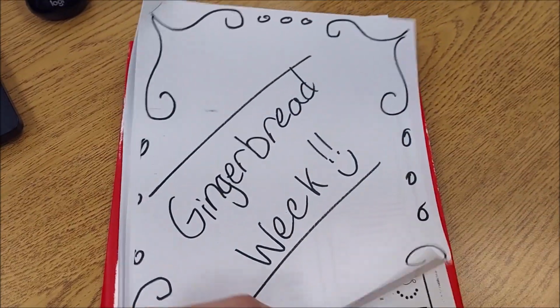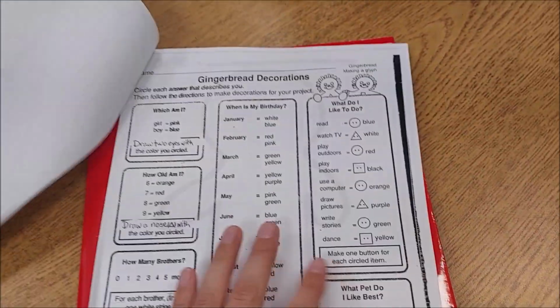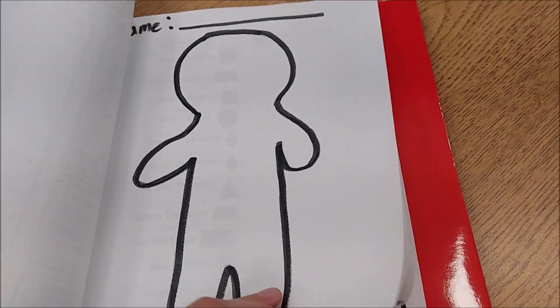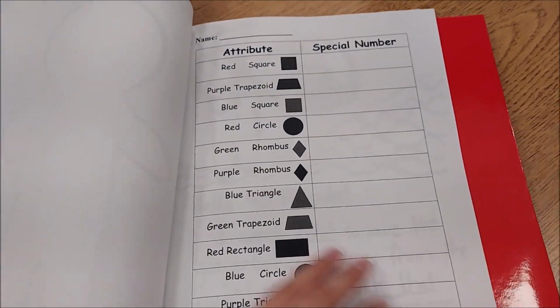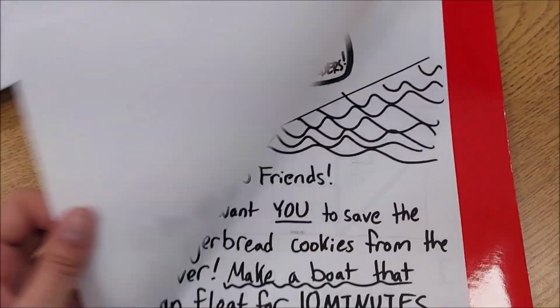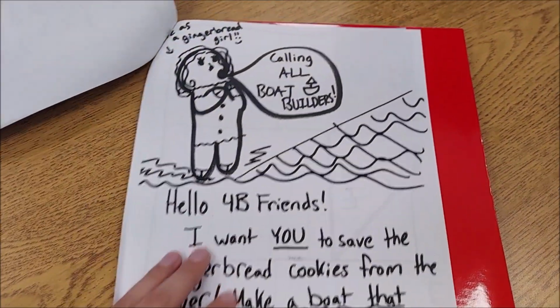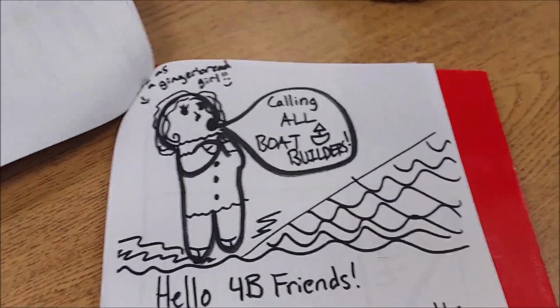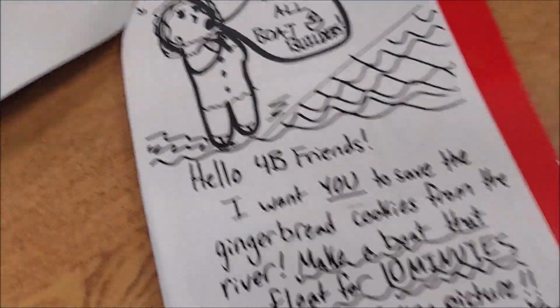So I'm going to flip through my gingerbread book. So here is a glyph, which we'll be doing in class together. And this is your little guy you'll get to draw on. This is our Wednesday scavenger hunt. And here it is. It says, there's me as a gingerbread girl. You like it? It says, calling all boat builders.